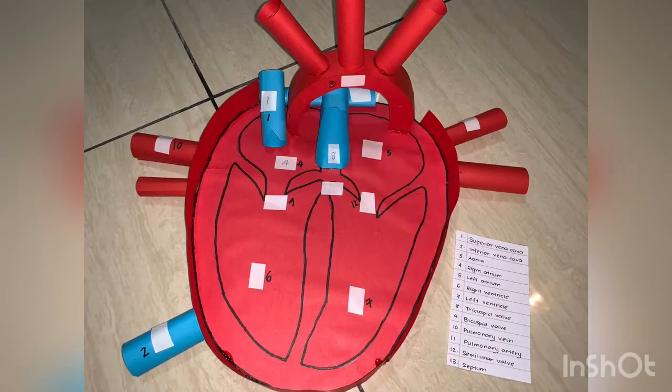I finished my 3D heart. As you can see, every part of the heart has its own function, and to avoid confusion, I labeled the parts of the heart and named them. So now let's get started.